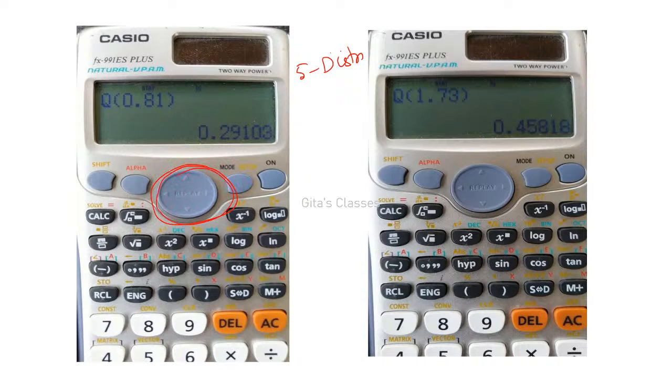If you use your arrow keys, it will change, and down you will get this value. So 5 means distribution. On the screen you may not get it, but if you move these arrow keys, in the latest calculator, you can find it. Yes, ma, 0.29103. All of you understood, right?